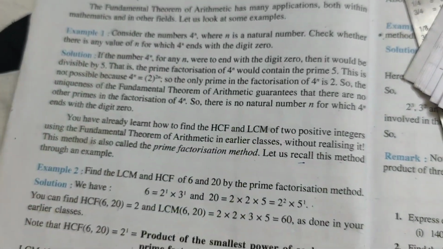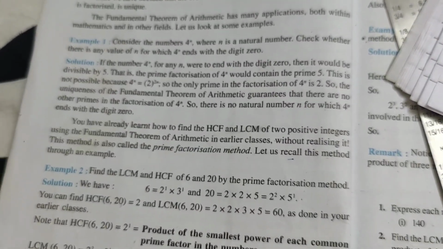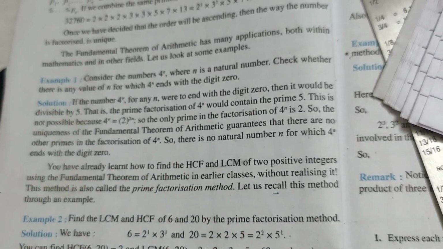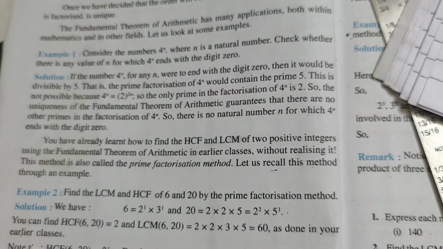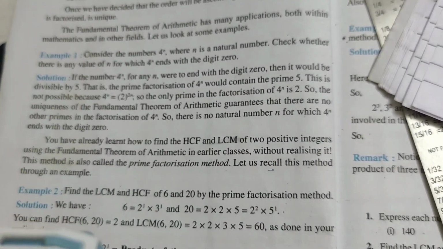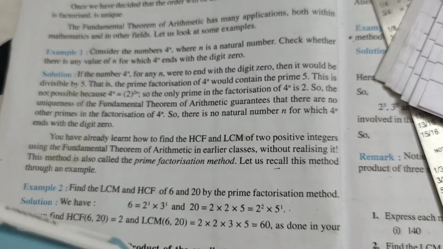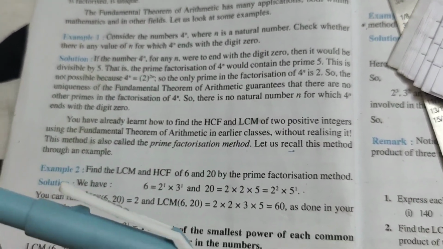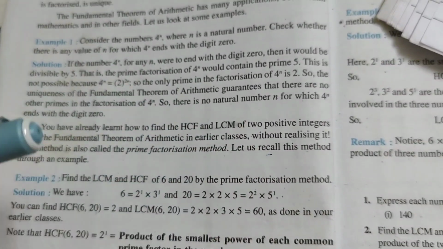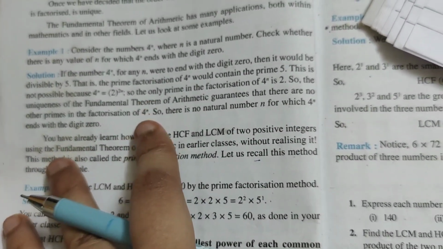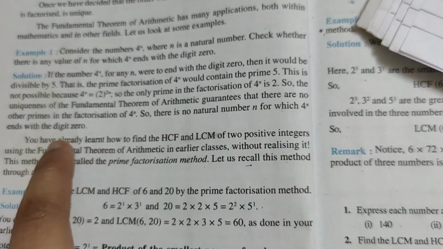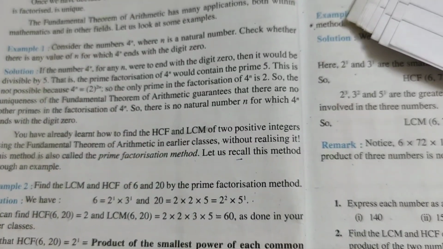Like the other examples, you can find it written in much easier language, so you can understand it so articulately. So yes, this is not possible because 4n is equal to 2 square n. So the only prime in the factorization of 4n is 2. The uniqueness of the fundamental theorem of arithmetic guarantees that there are no other primes in the factorization of 4n. So there is no natural number n for which 4n ends with the digit 0.